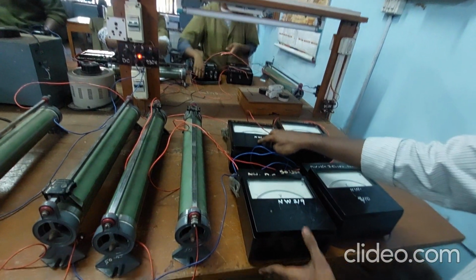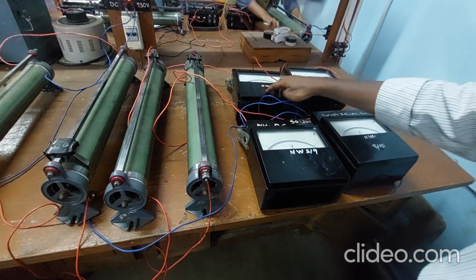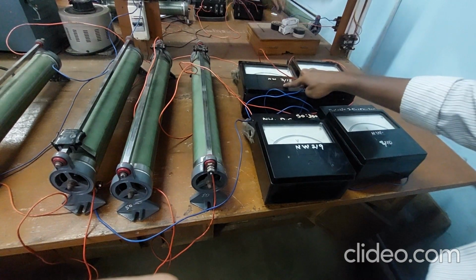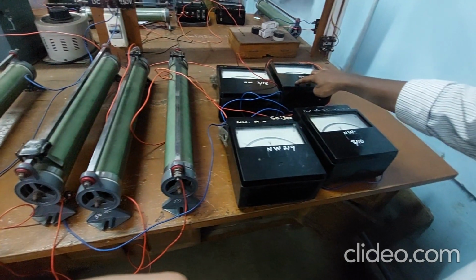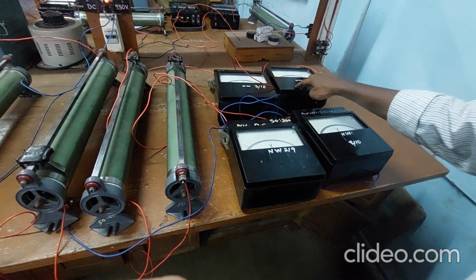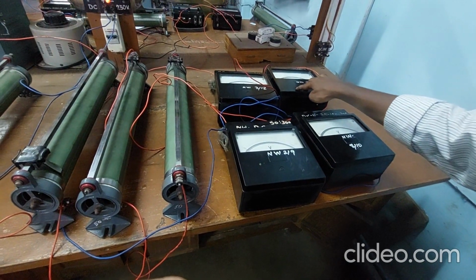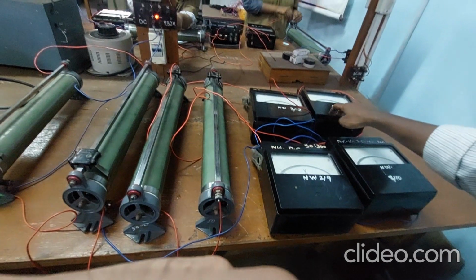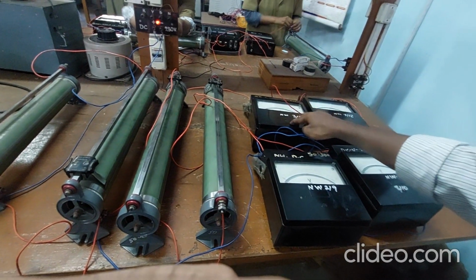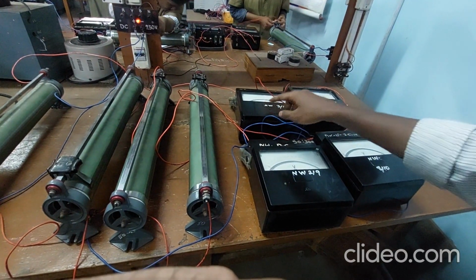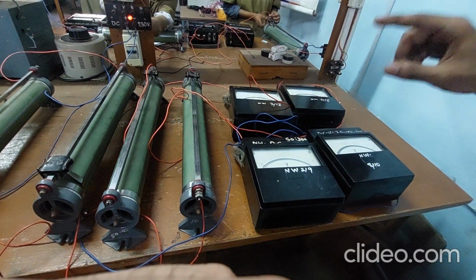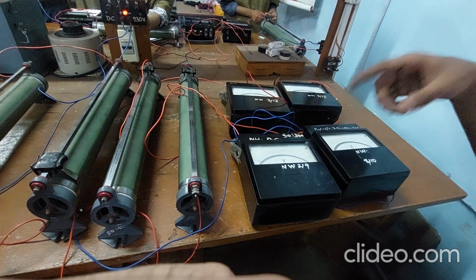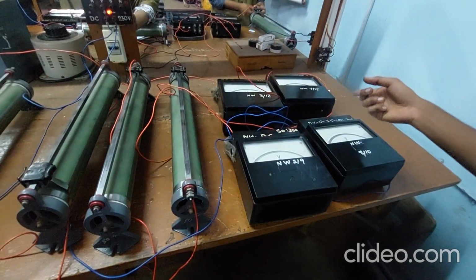After that, we have to note the readings on the ammeter, standard ammeter and the calibrating ammeter. We have to calculate the percentage error and percentage correction. By getting the percentage error and percentage correction, we will plot the graph with percentage error and percentage correction on the y-axis, and on the x-axis the different ammeter readings.